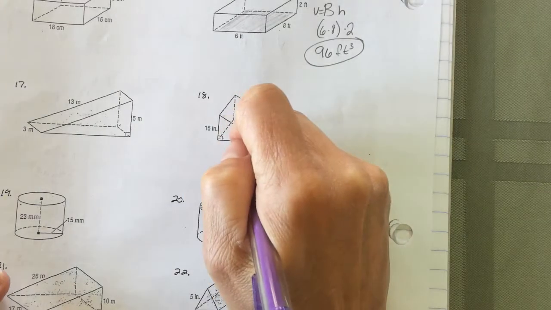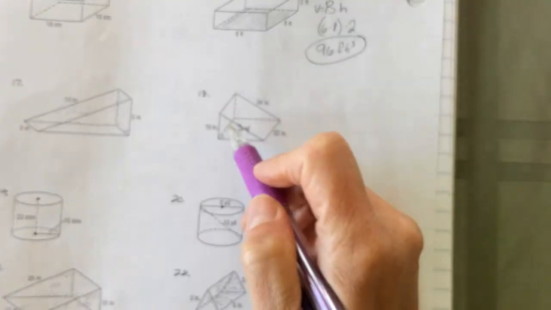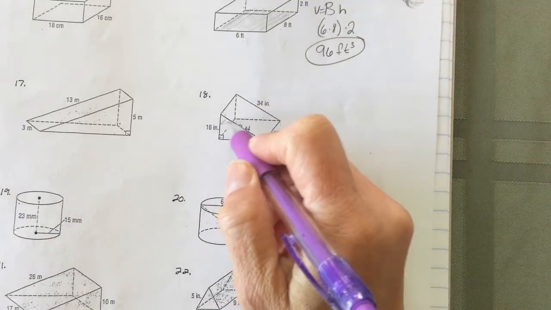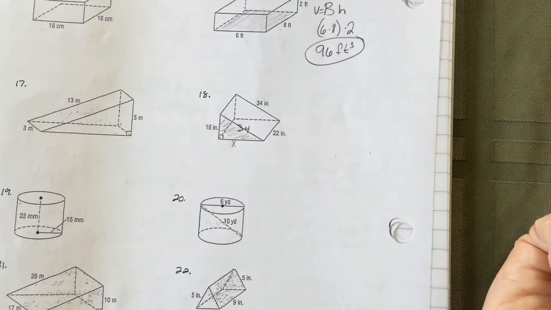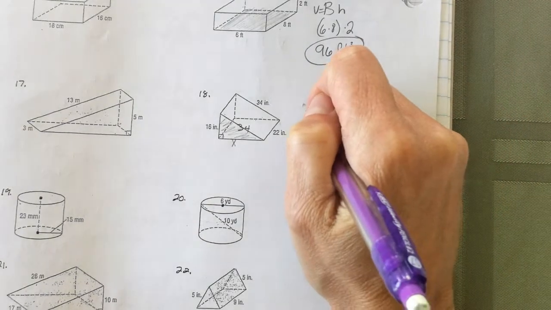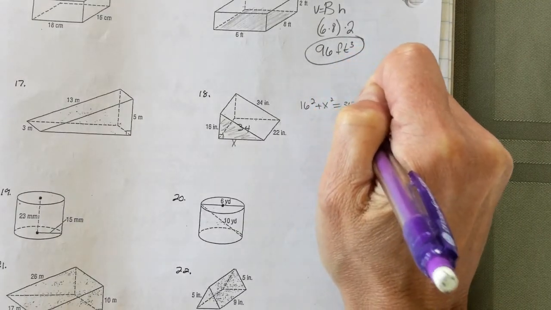I'm going to bring my 34 here because that's going to be symmetric, and I want us to be thinking about this triangle as the base. Well, I don't know that distance down here, but it is a right triangle, which allows us to use the Pythagorean theorem. So 16 squared plus x squared equals 34 squared.